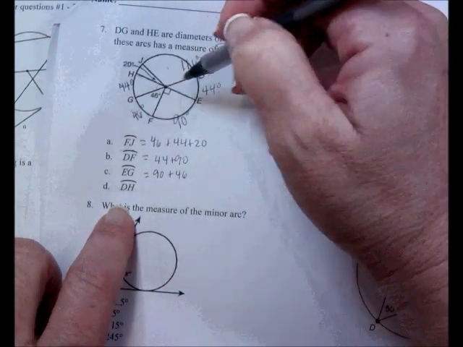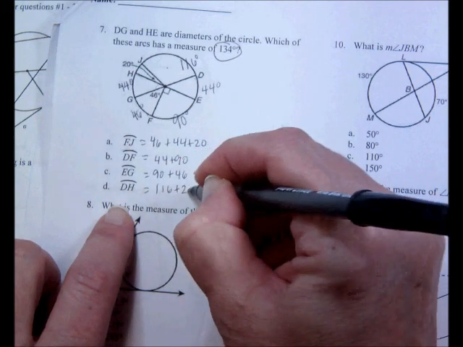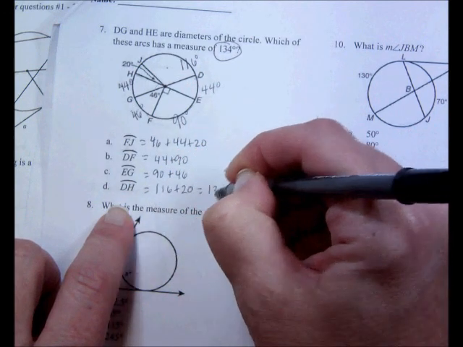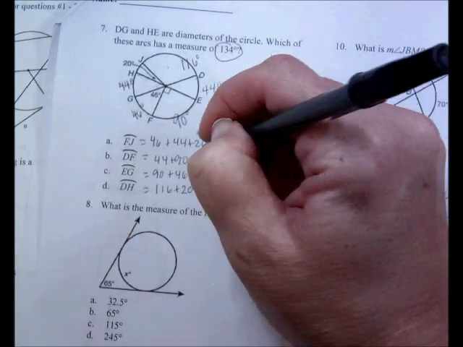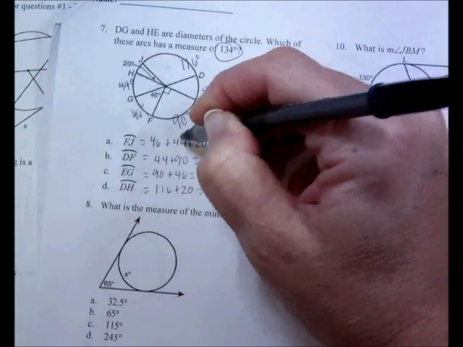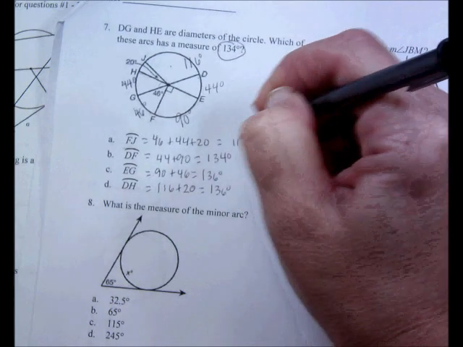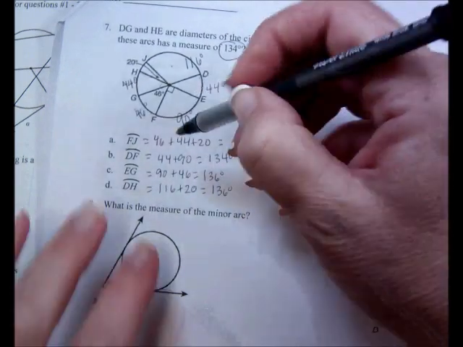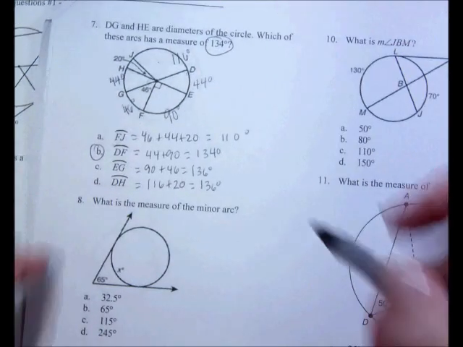And then DH is 116 plus 20. I just add all of these up. This one's 134 degrees, and this one is, I do believe, 110 degrees. So my answer is going to be B, DF.